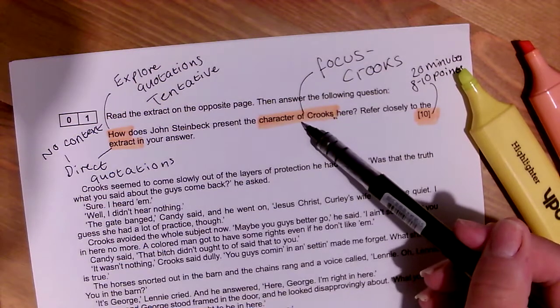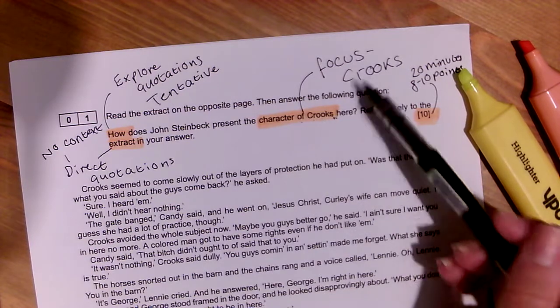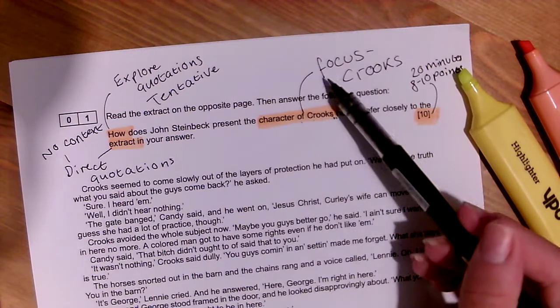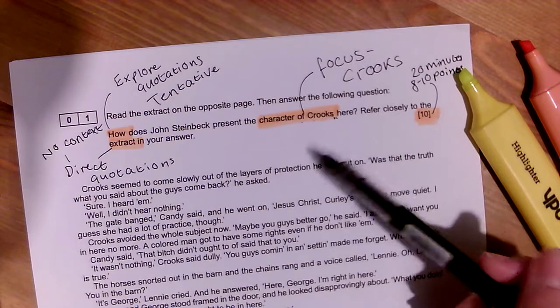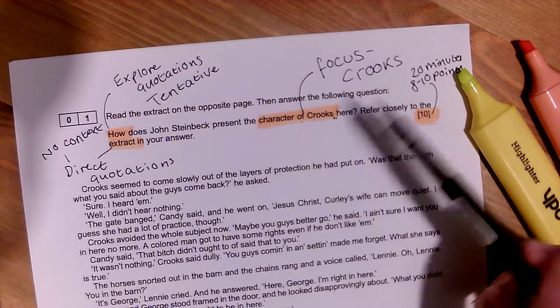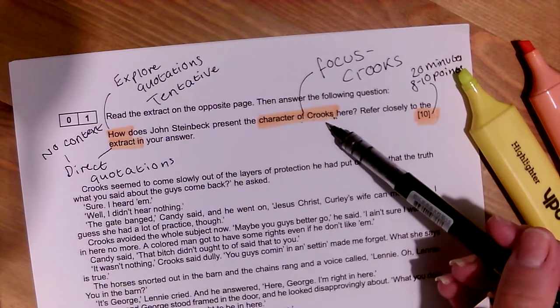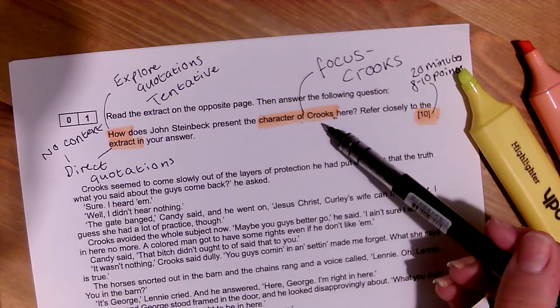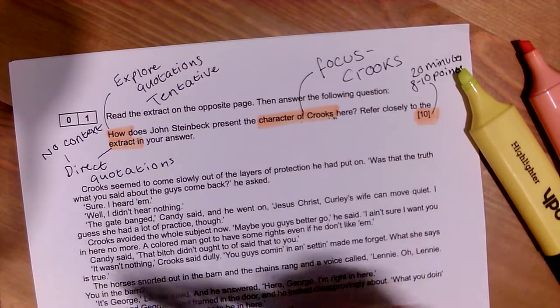Then, character of Crooks. I've highlighted this because this is the focus of my question. If I start going off and looking at other characters, I'm not going to get the marks because this is what I need to focus on. So every time I write a new paragraph, I'm going to come back to this.